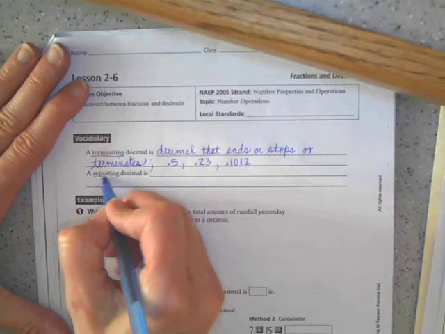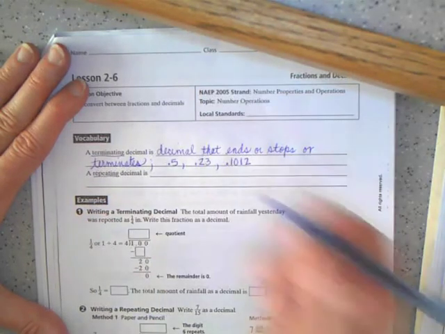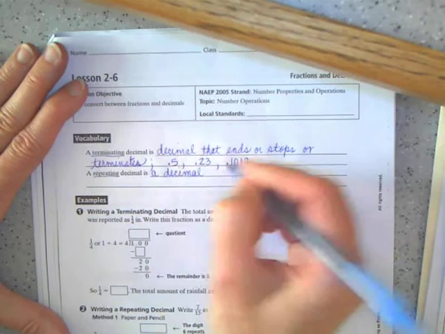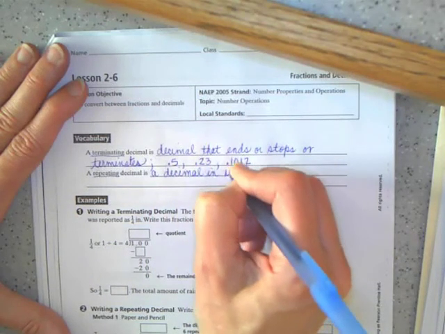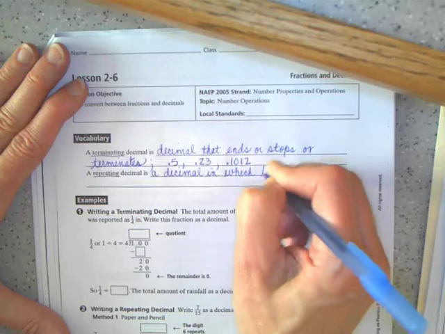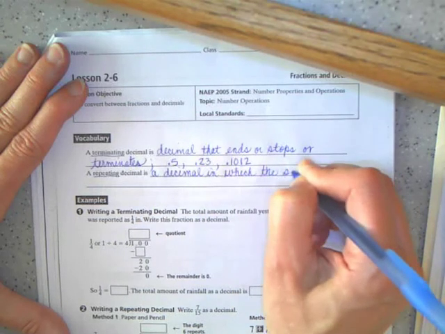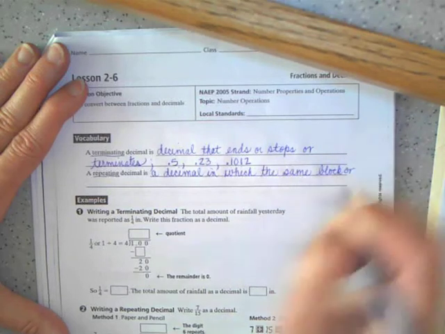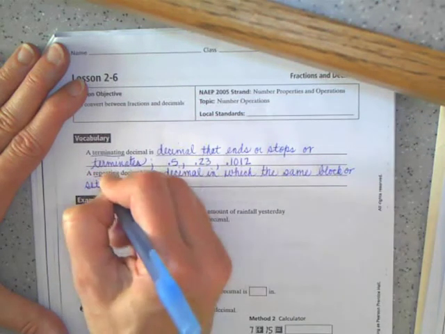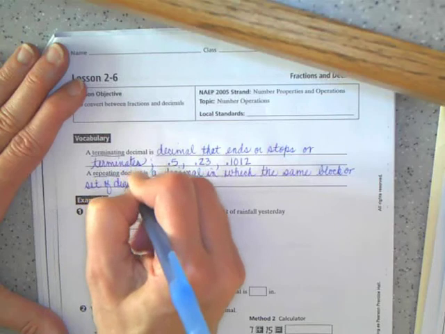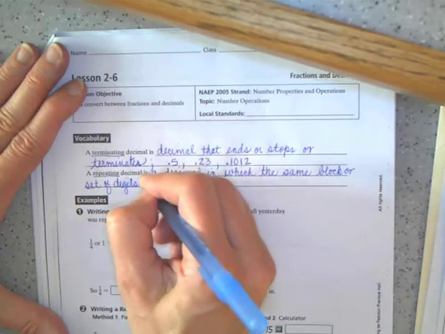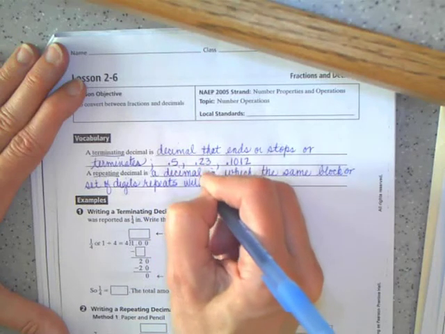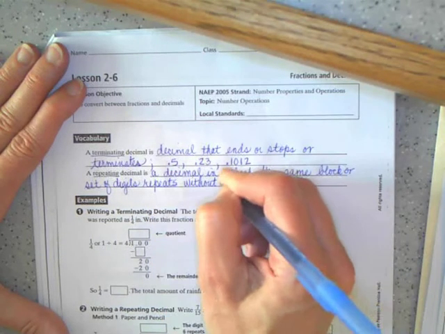A repeating decimal is very much what it says. It is a decimal in which the same block or set of digits repeats without end.